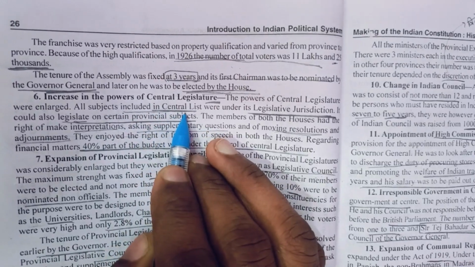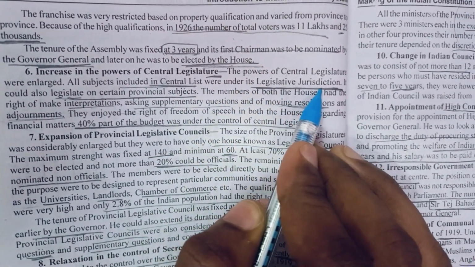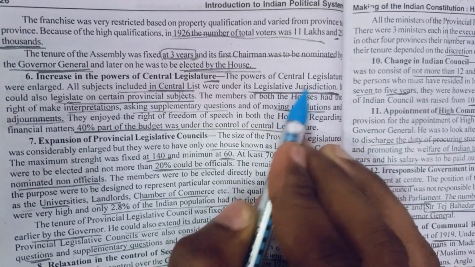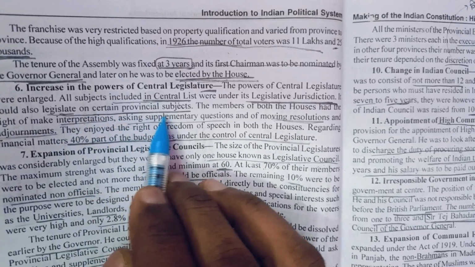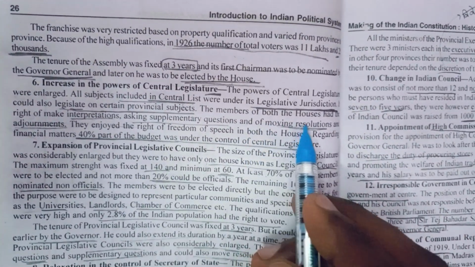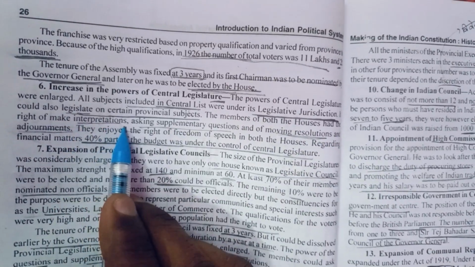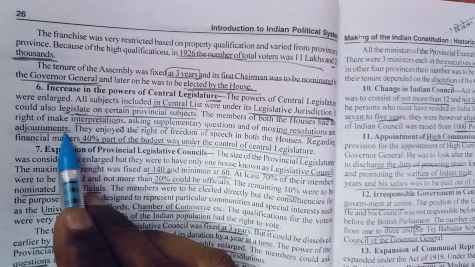All the subjects included in the central list were under its legislative jurisdiction. It could also legislate on certain provincial subjects. The members of both the houses had the right to make interpellation, ask supplementary questions, and move resolutions and adjournments.